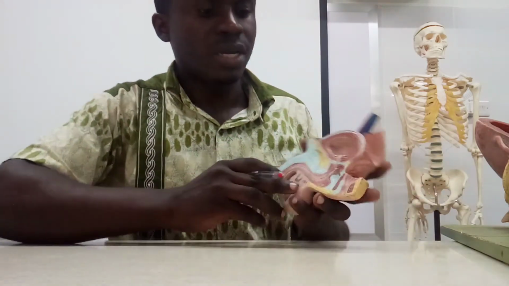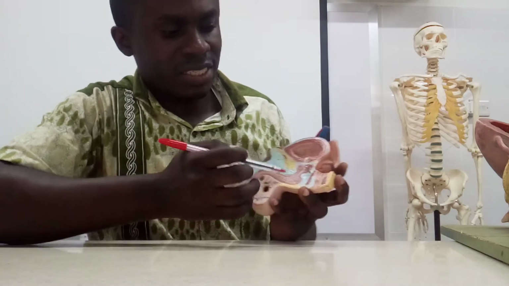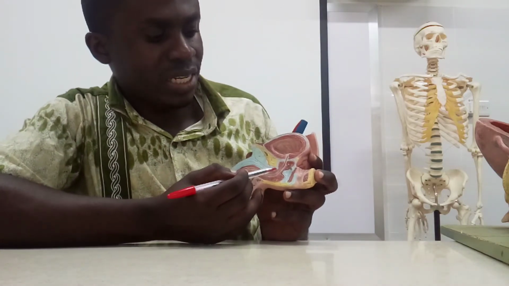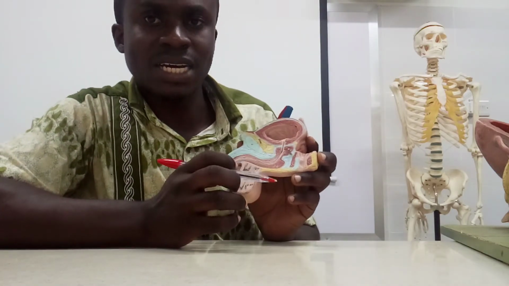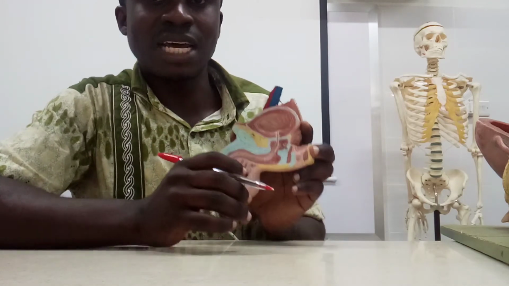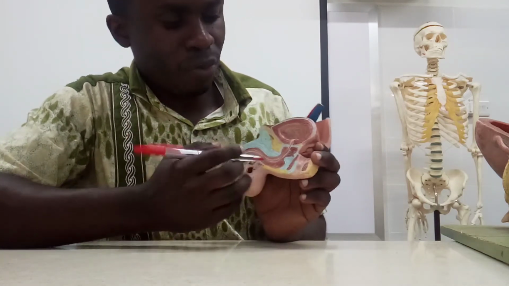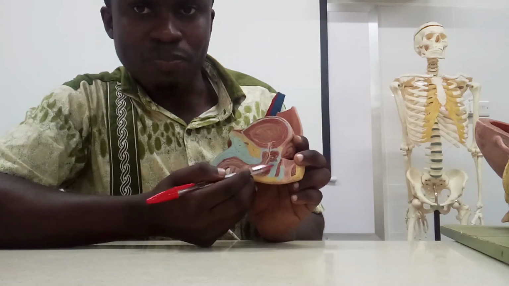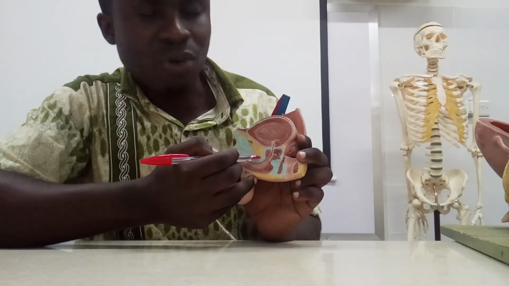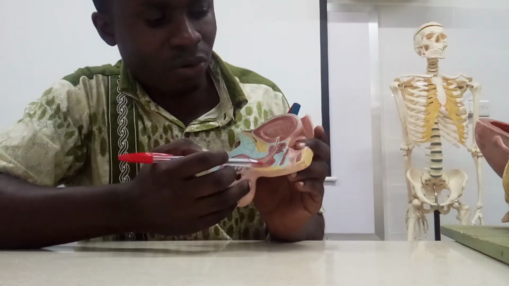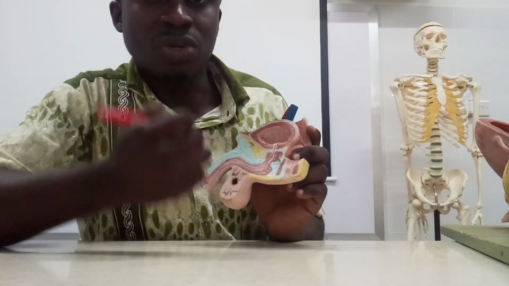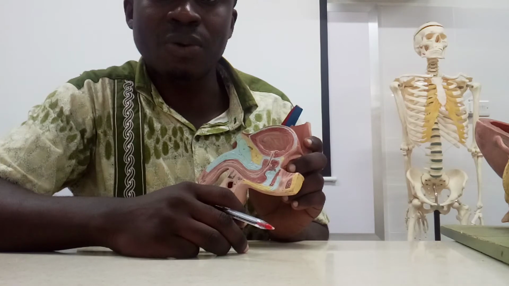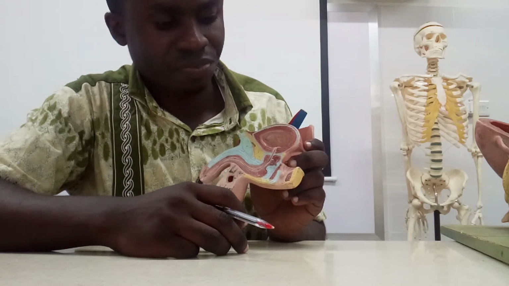Now, for the deep perineal pouch, what we are going to find is the bulbourethral gland. That's the Cowper's gland. So Cowper's gland will be in the perineal membrane, and for that matter will be a content of the deep perineal pouch, which you don't find here. So the bulbourethral gland is going to be a content of the deep perineal pouch.